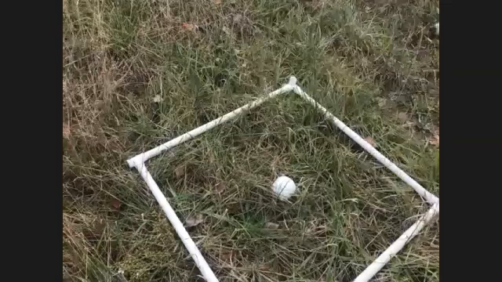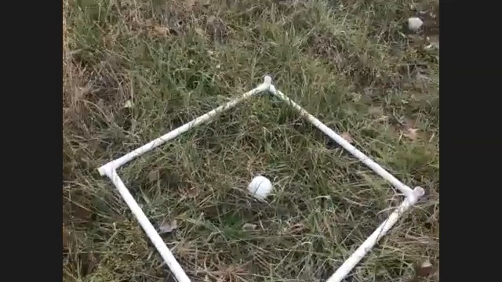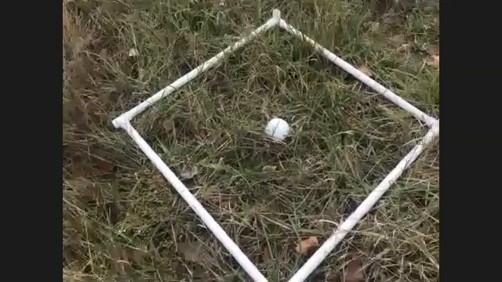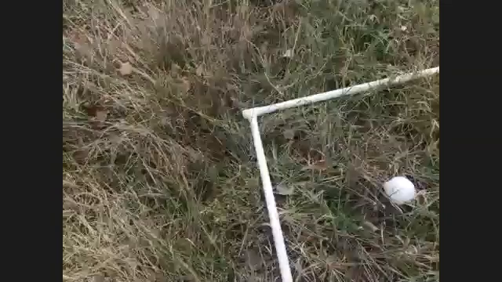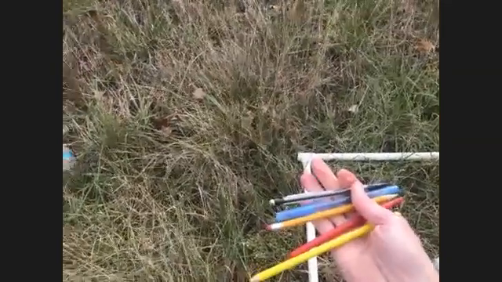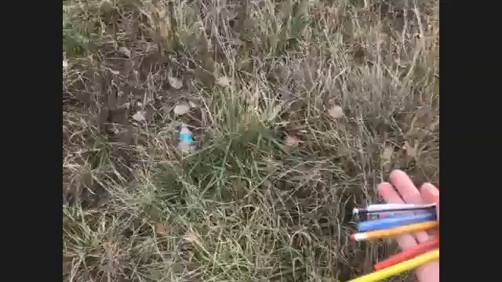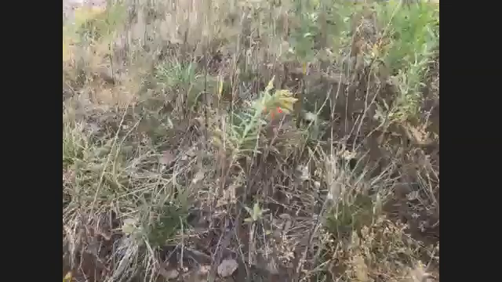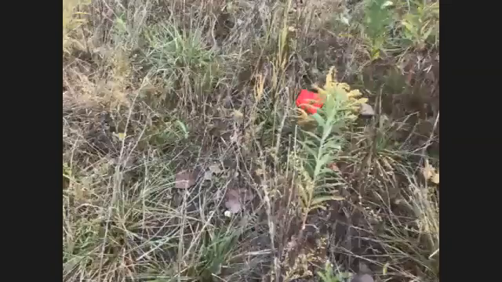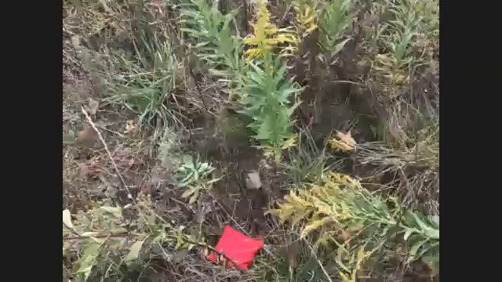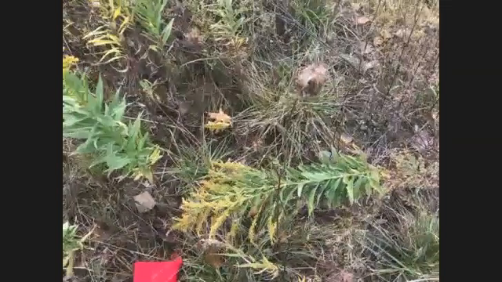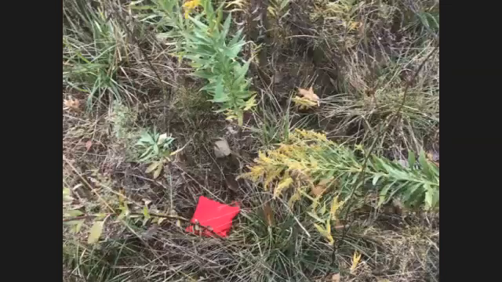And then something else you can do, if you don't want to make any sort of 3 foot by 3 foot grid like this, is you can take a bunch of pens and pencils. So I'm going to do that for the other sampling site I have over here. We're going to be careful because this is a protected area, so we're not going to trample everything that's in here.